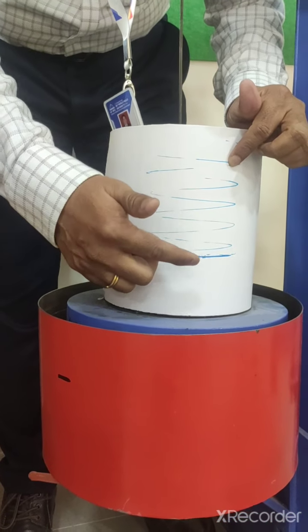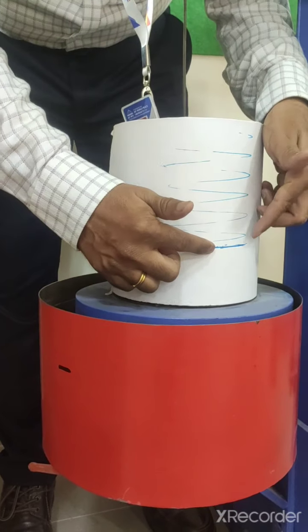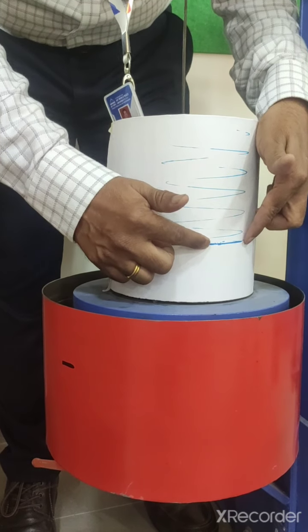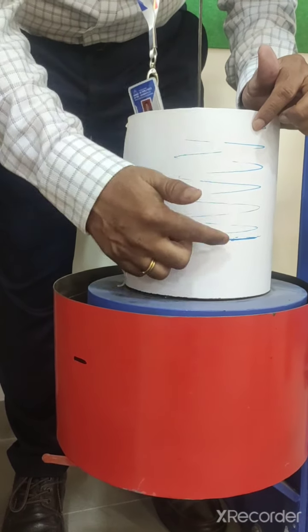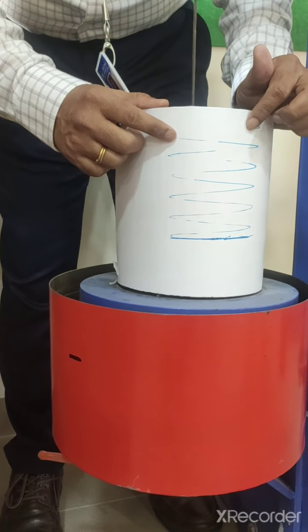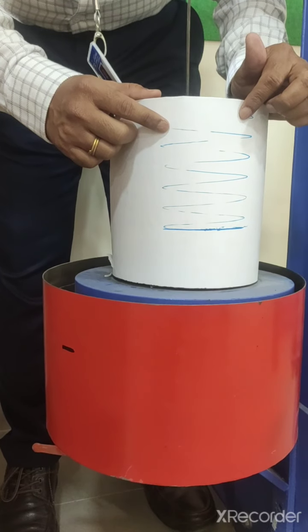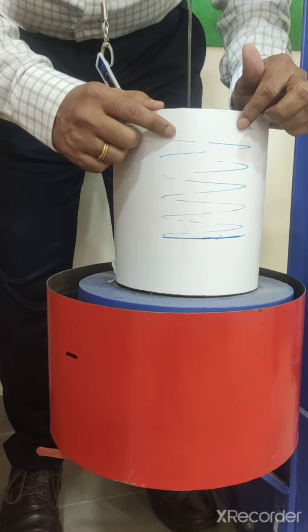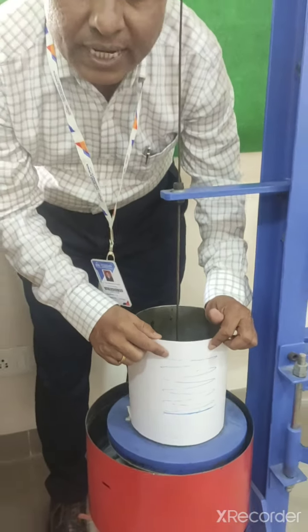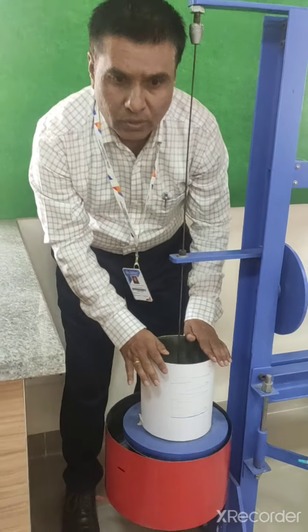That is n plus 1. Then we measure its amplitude again, and if we take the ratio of these two amplitudes, that is called the logarithmic decrement. With the help of the logarithmic decrement, we then calculate the damped natural frequency of this torsional vibration.